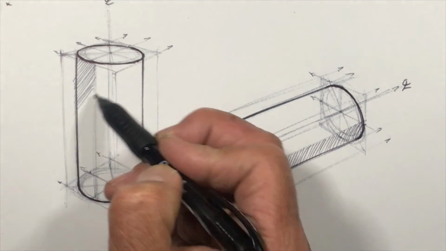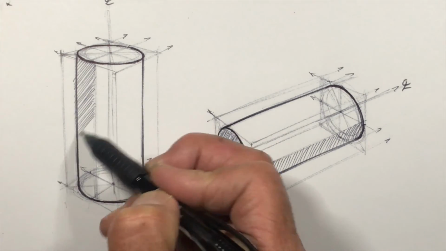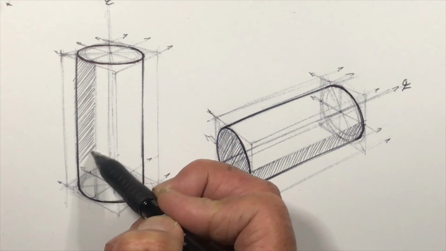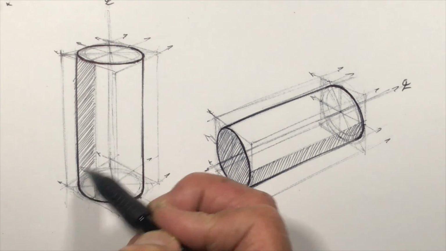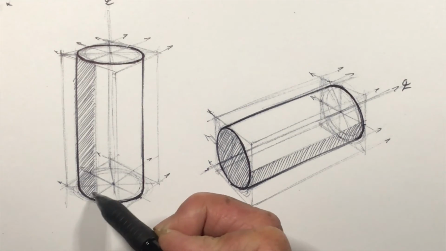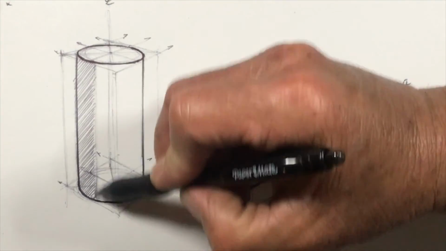And you can see I still want it to appear to be a sketch. I've mentioned a few times, you don't have to be an illustrator or a finished artist. We just want to be able to visualize or sketch our ideas so that they are understandable. And that's quite understandable as a cylindrical form.